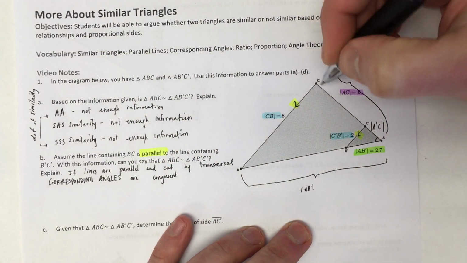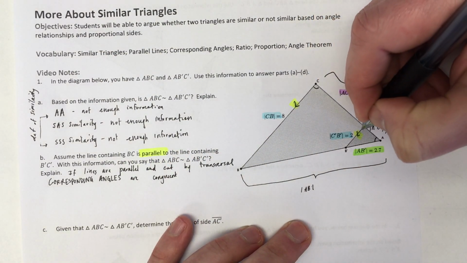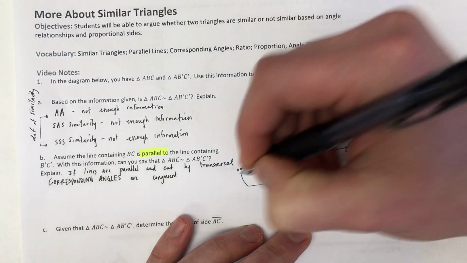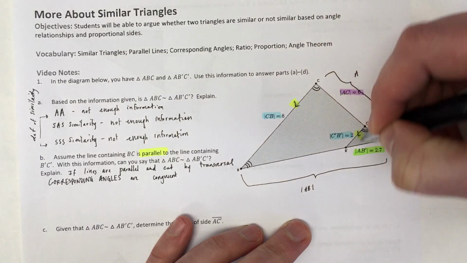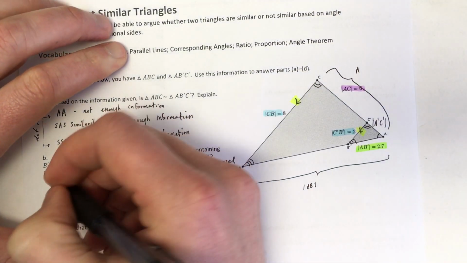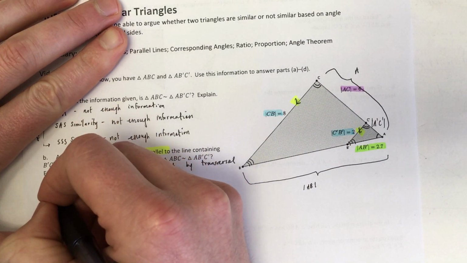And why that's nice is because now I can say that C and C prime are congruent, and B and B prime are congruent. And now I know that I do have similarity. So we only need 2 out of 3, but we do have all 3.